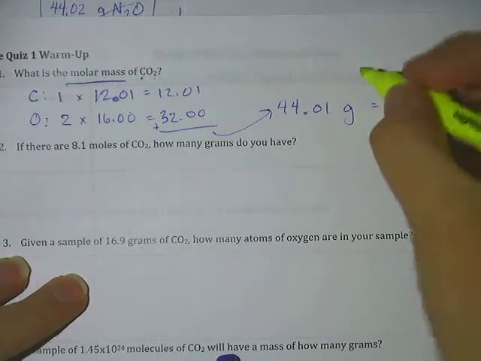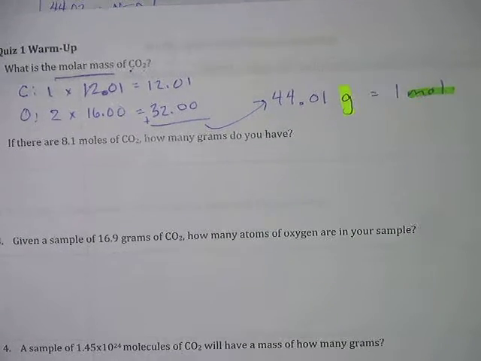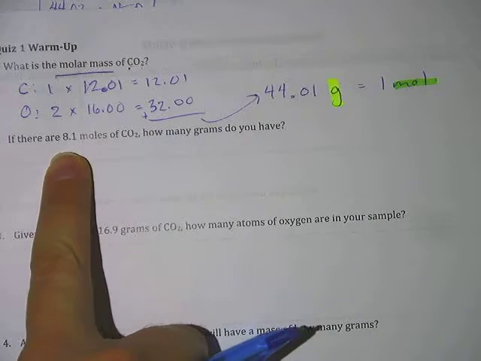The quiz is going to be very similar to this warm-up, just like they have been all year. Okay. Looking at number 2.